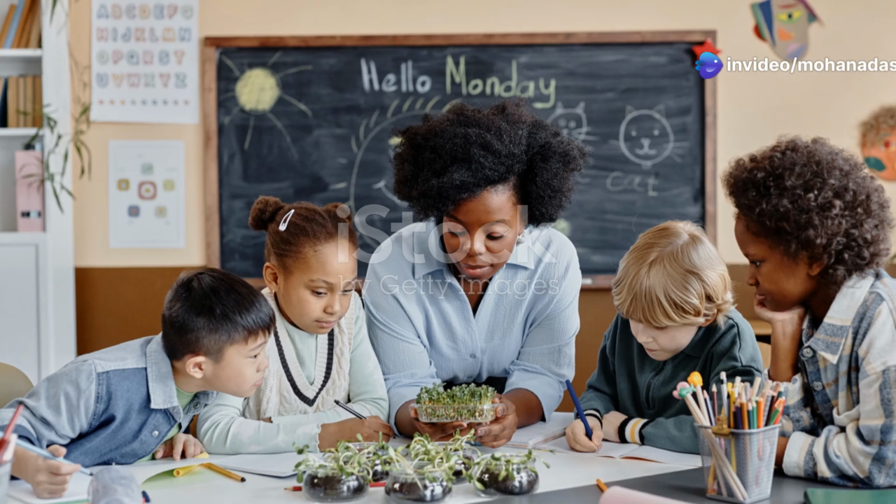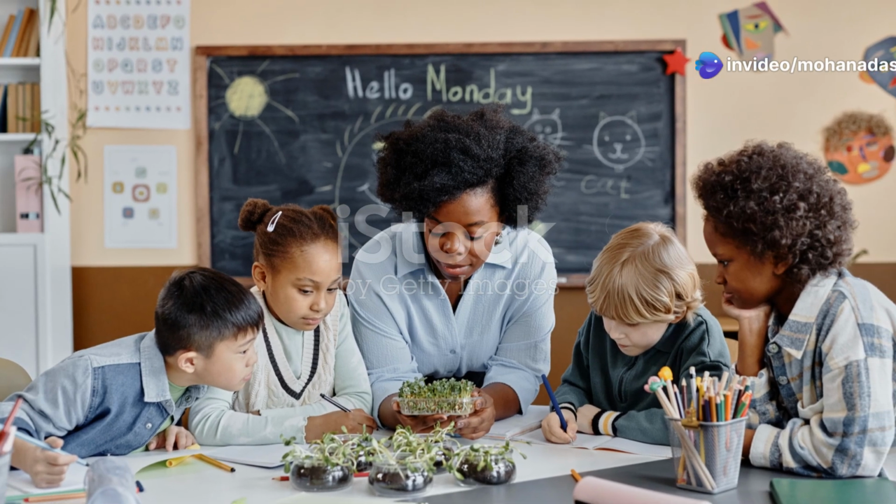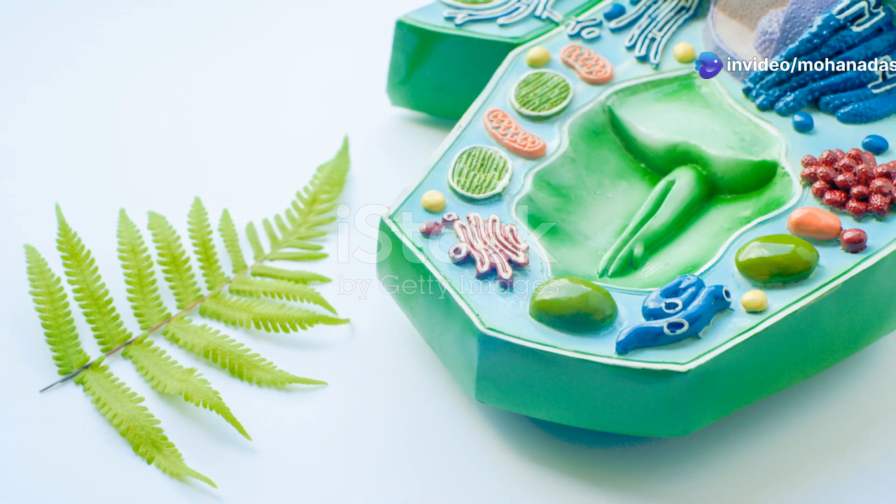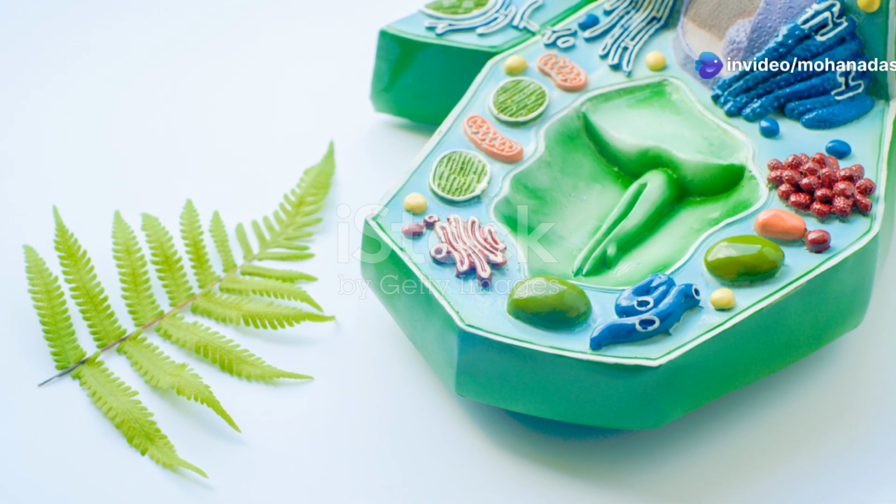So what's the difference between plant and animal tissues? Plant tissues have lifelong growth and rigid cell walls, while animal tissues are more flexible and have high regeneration abilities. Plant tissues store energy as starch, whereas animal tissues store energy as glycogen.